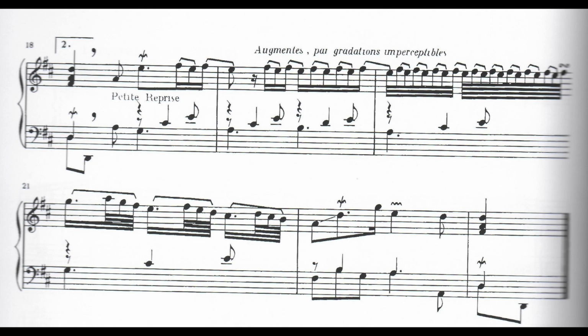It's written 16th, 32nd and 64th, but this is just a way of writing. The text is important to augment with very imperceptible, very small and delicate gradation.